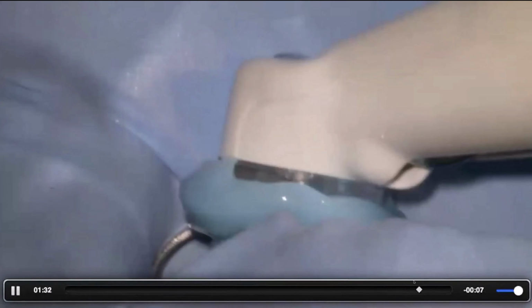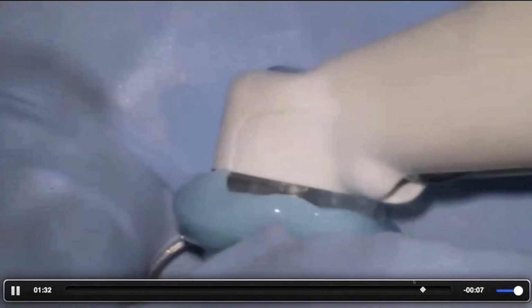I'll just fast forward that, same little modification, and then we can start running Gentlewave, and you'll have a good seal. You can see the line there.